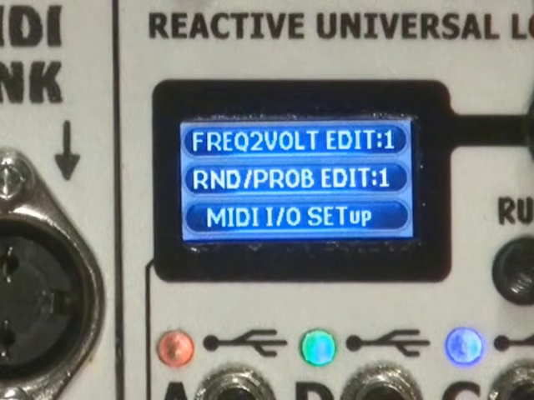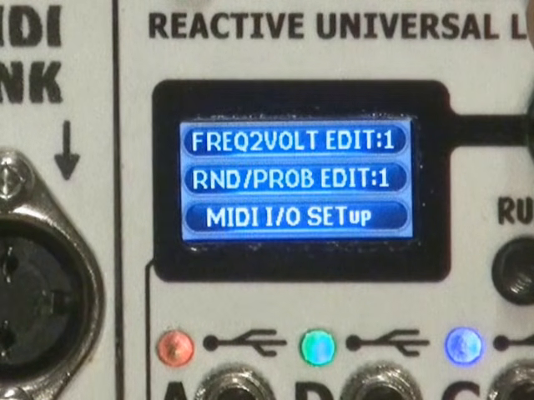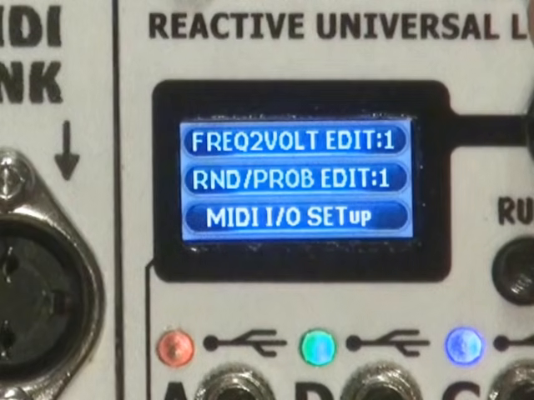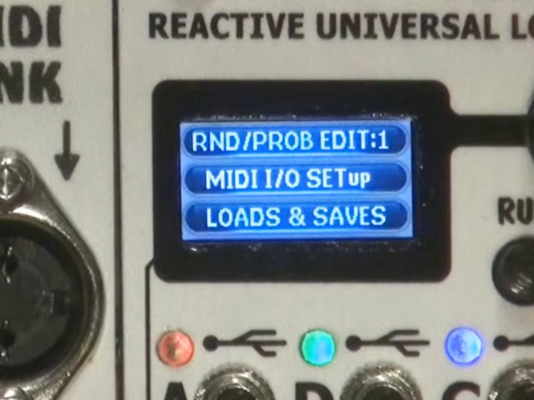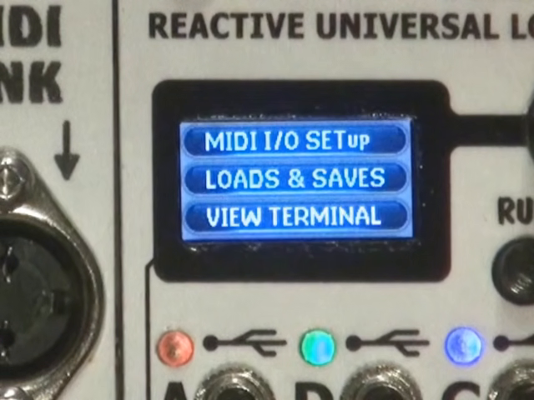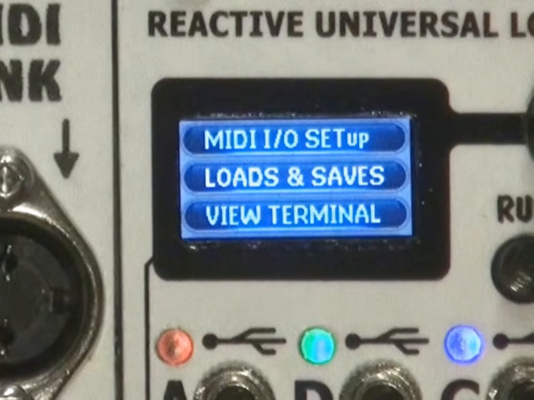MIDI setup is obvious with masks between panel, USB, and backplane MIDI sources, the usual fare. Surprisingly less options though, as the rules can set channels, CCs, and the like, so that makes the MIDI settings a lot less complicated.